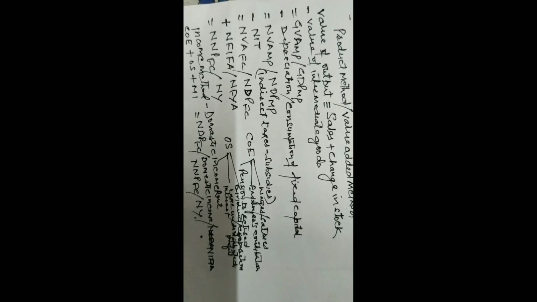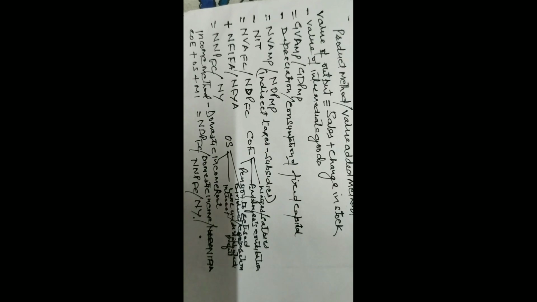I hope you understand these two methods, income method and product method. So in the income method, we will have COE plus OS plus MI. COE is wages and salary in cash and kind, employer's contribution to social security scheme, and pension to the retired person.